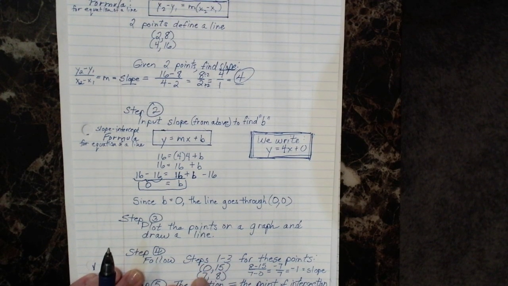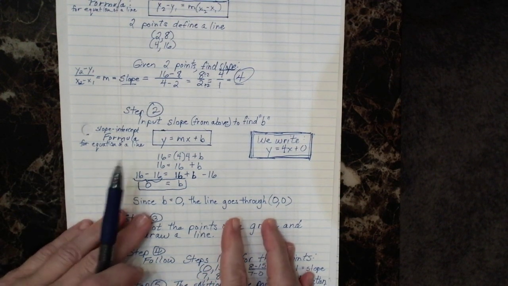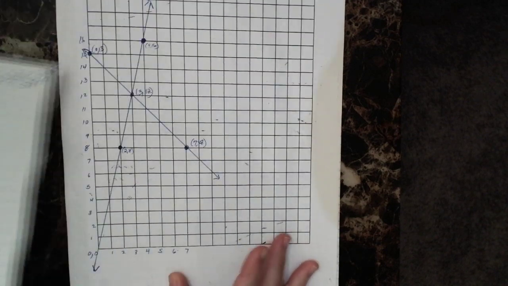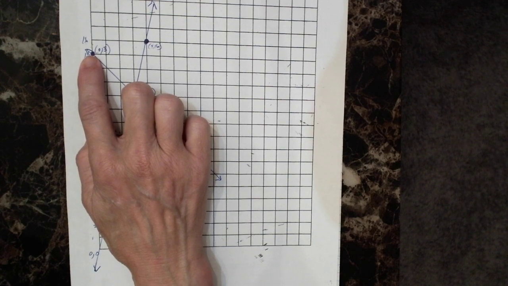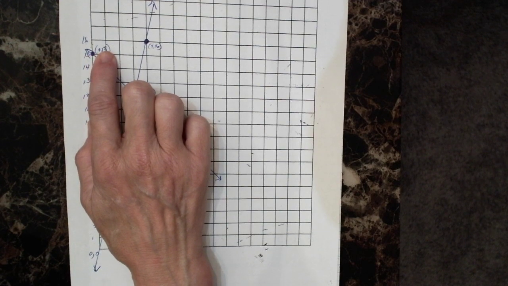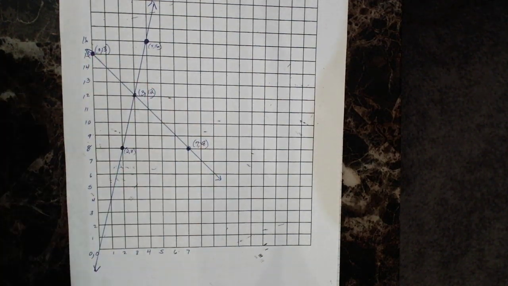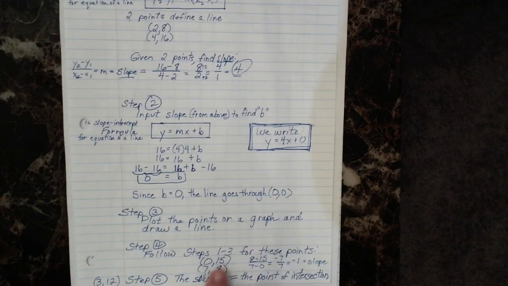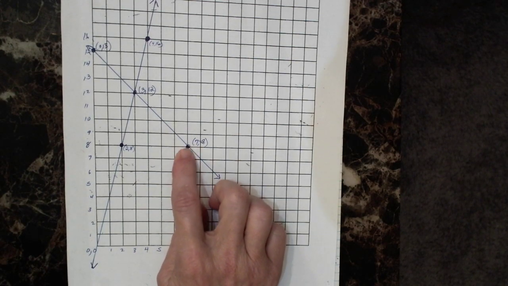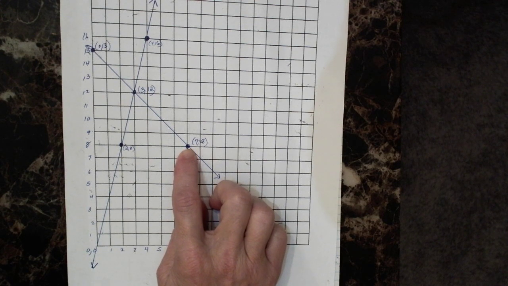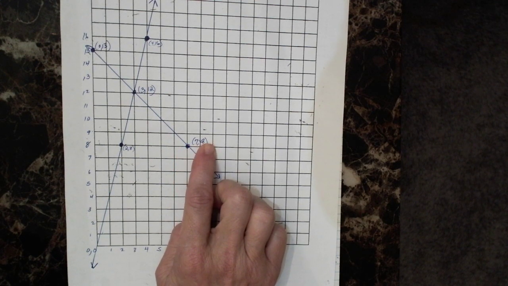0, 15 and 7, 8. So we go over here, 0, 15. You plot that point and label it. And the other point is 7, 8. So we go over 7 and up 8. We put a little dot there to plot our point. We label it 7, 8.